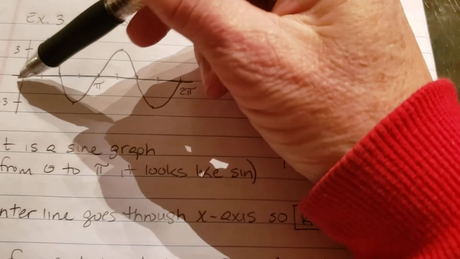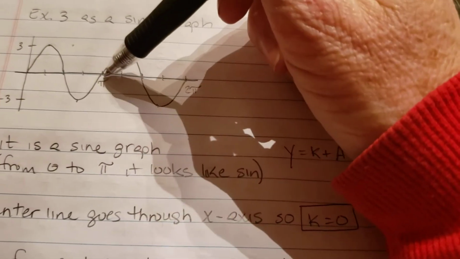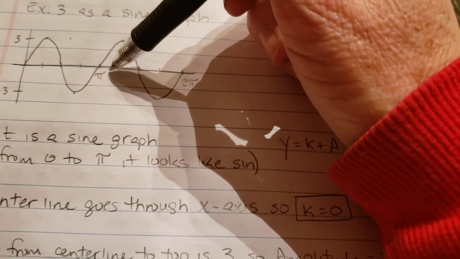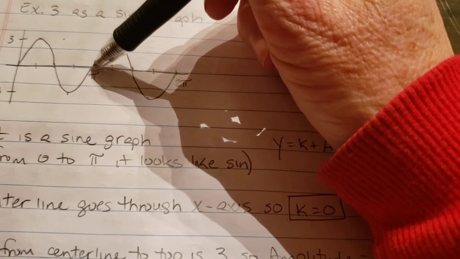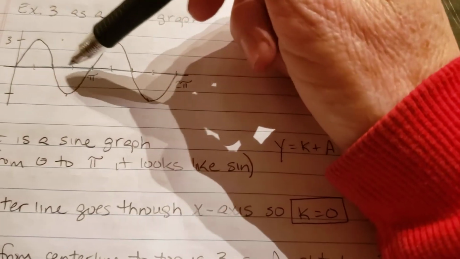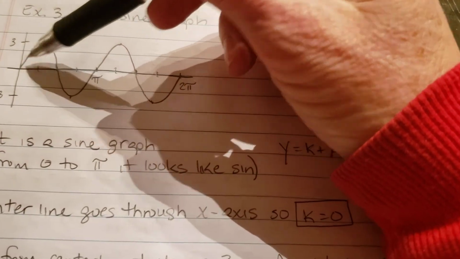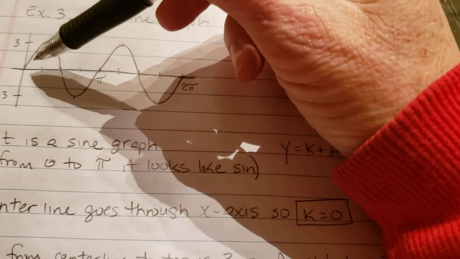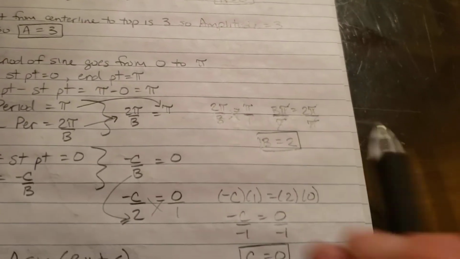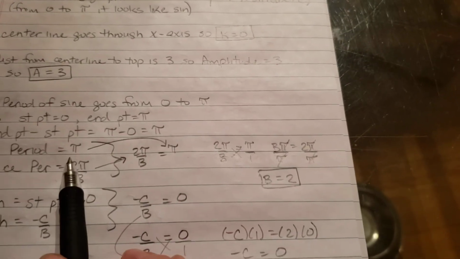So that's the period, from 0 to pi. Algebraically, the way you could figure that out is the ending point is pi, the starting point is 0, ending point minus starting point, pi minus 0 is pi. So our period is equal to pi.